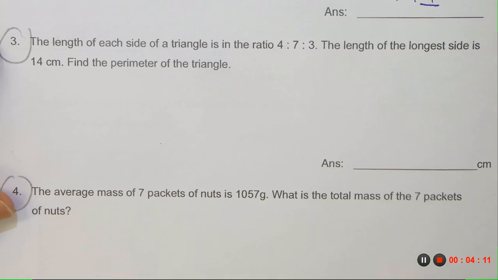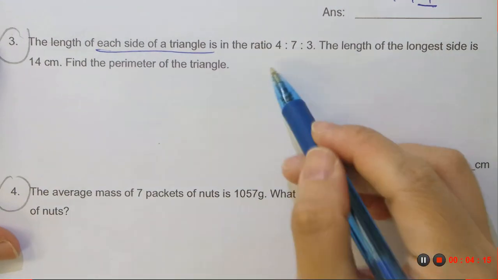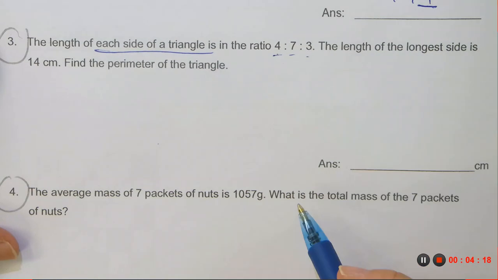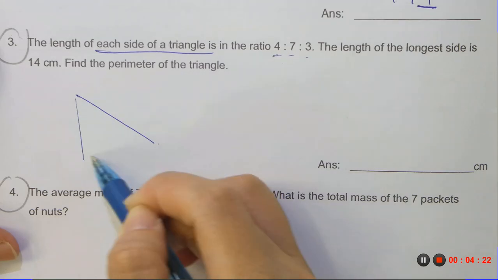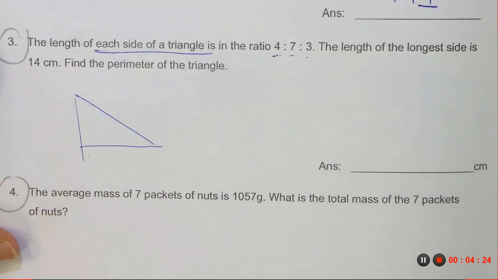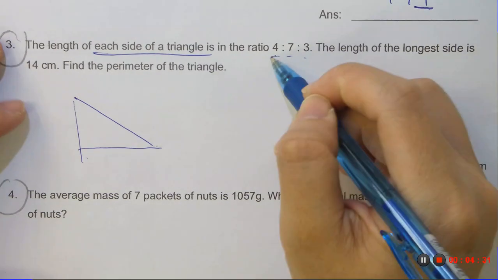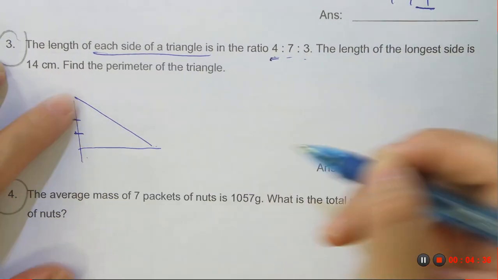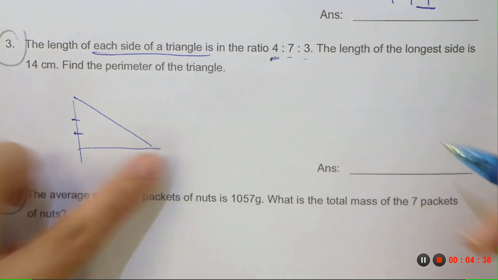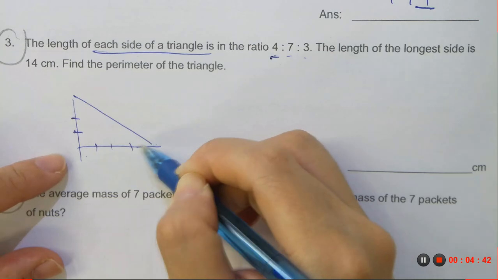You have the length of each side of a triangle. These 3 sides are all different lengths. Usually the longest one will be across, maybe like this. I don't know how this triangle looks; I base it on rough estimation. The shortest side is about 3 units, like 3 spaces, and then the medium is about 4 spaces.